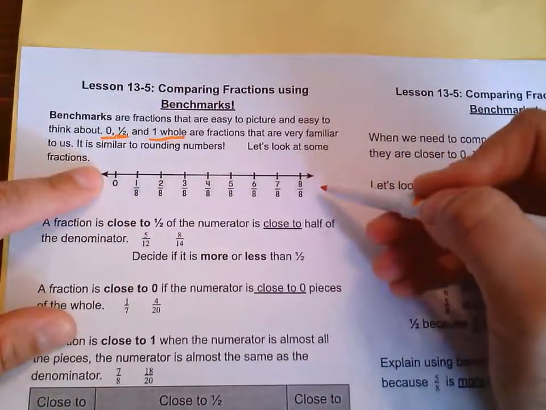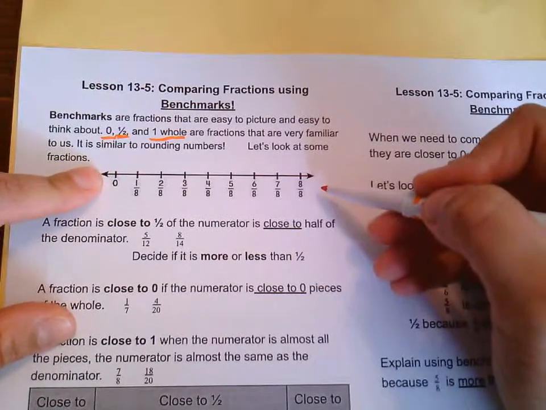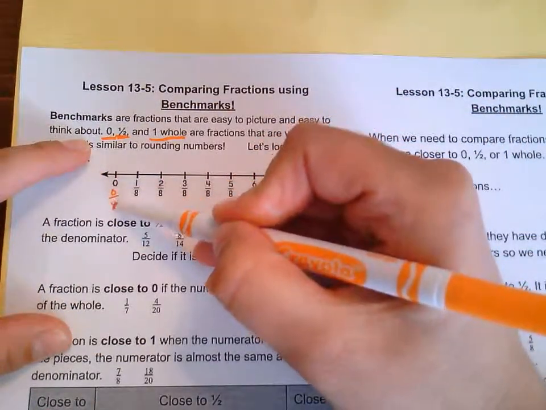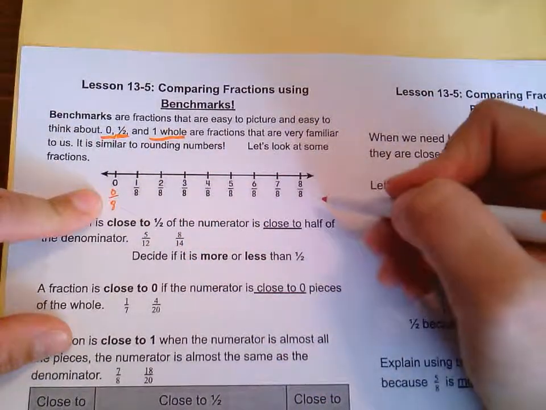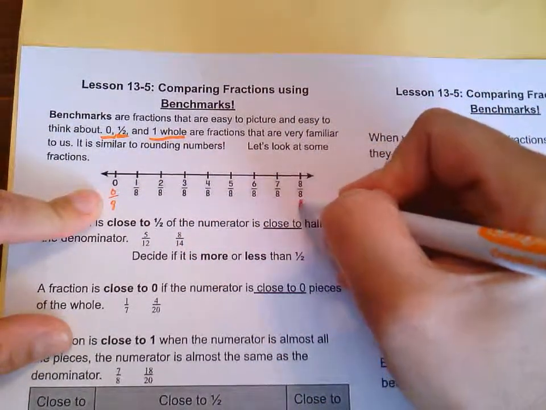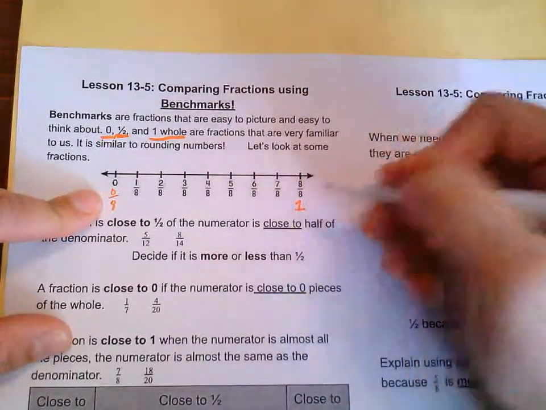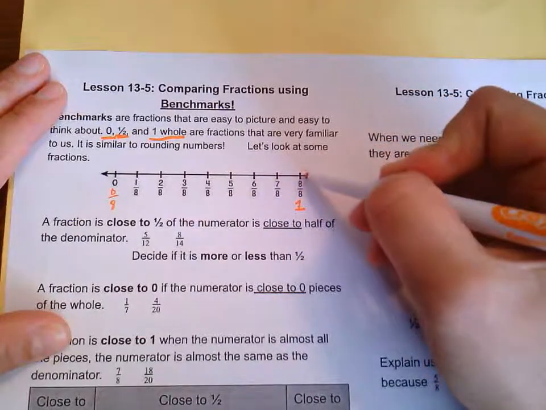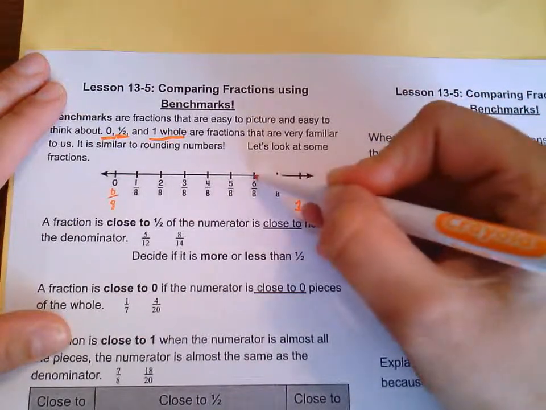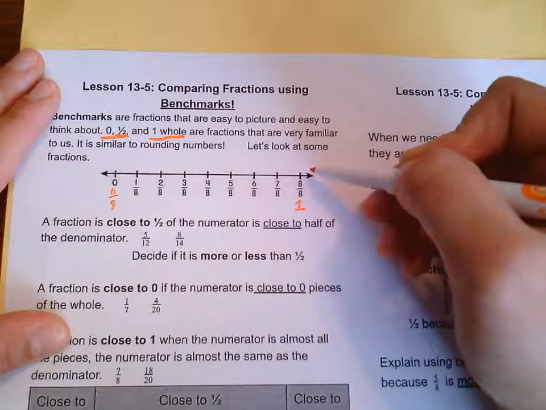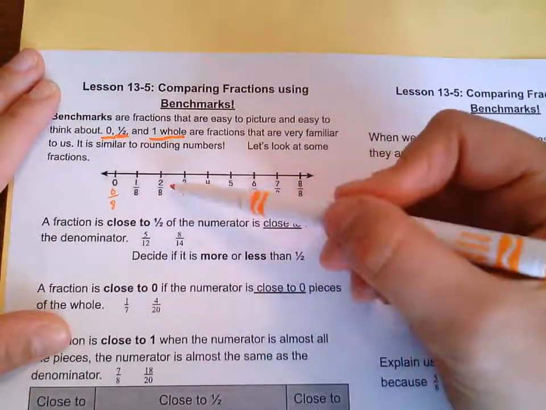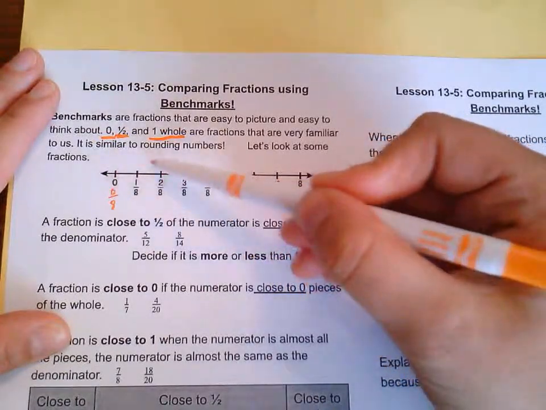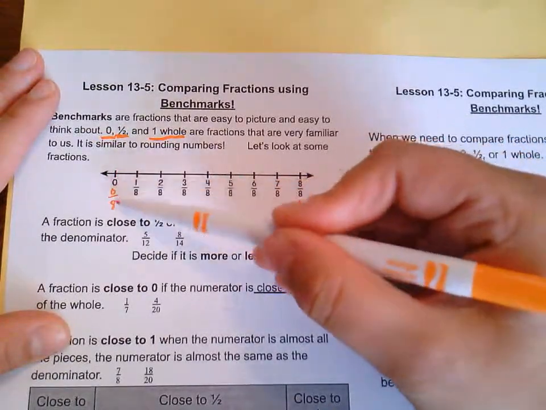Here I'm looking at fractions, and this line has been partitioned into eighths. I know that 0 is also the equivalent fraction of 0/8, and over here my 8/8 is the equivalent fraction of 1 whole. Looking at some of these fractions, I can see that over here I've got fractions that are close to 1 whole. That 7/8 is pretty close, and that 6/8 is pretty close to being a whole. Down at this end, I see I've got 1/8 and 2/8. Those are close to being 0 because they're not far away from that number over there.